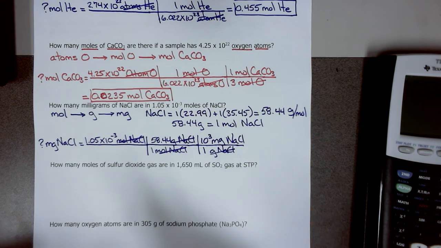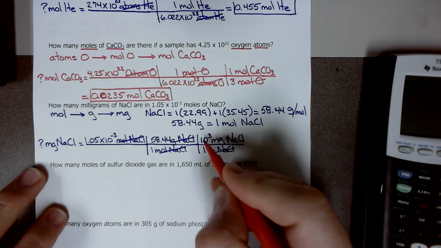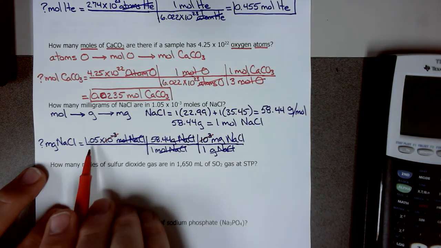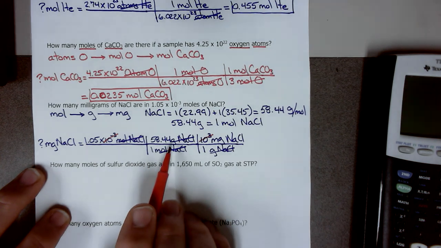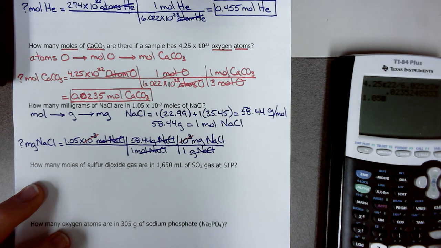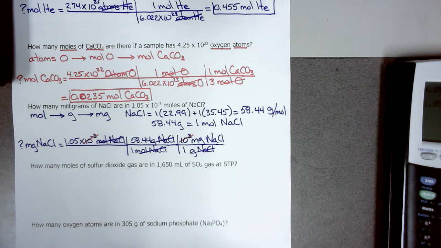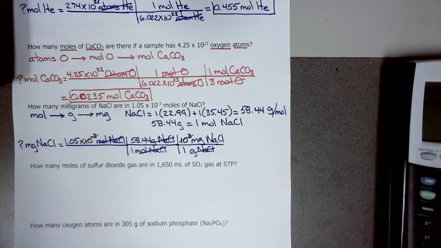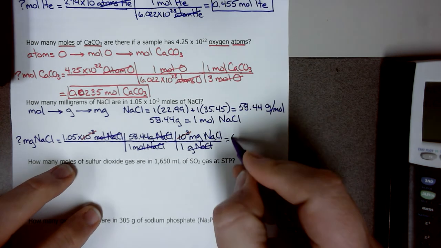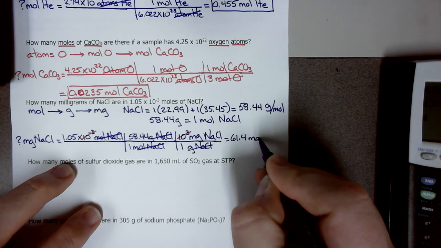Now right away I notice, and I try to do things so I don't have to do a lot of calculator work, that 10 to the third and 10 to the negative third, those two will cancel out. So really it's just 1.05 times 58.44. So we've got 1.05 times 58.44, enter. So that's going to be 61.36, well I only want 3 sig figs, so it's going to be 61.4 milligrams of sodium chloride.